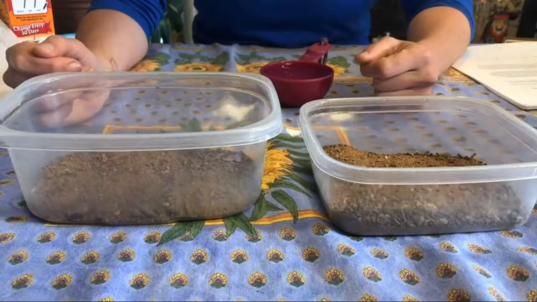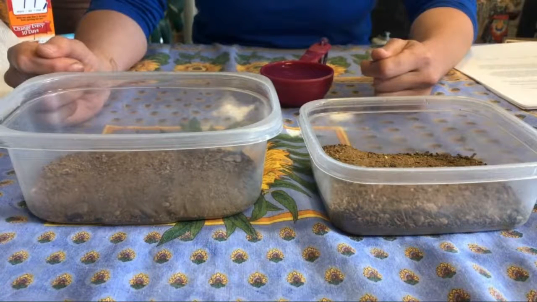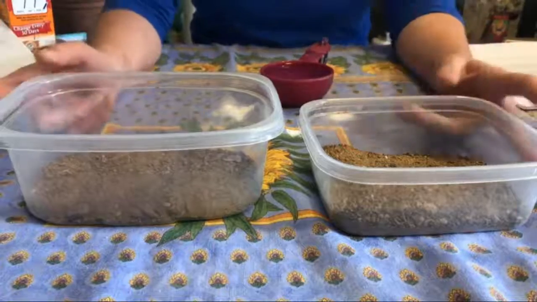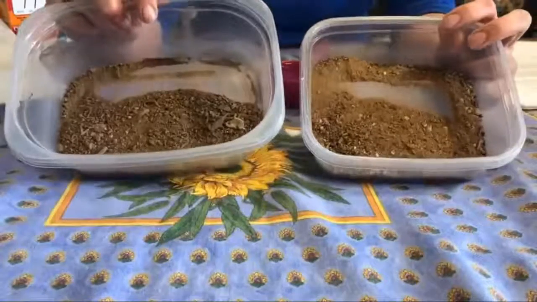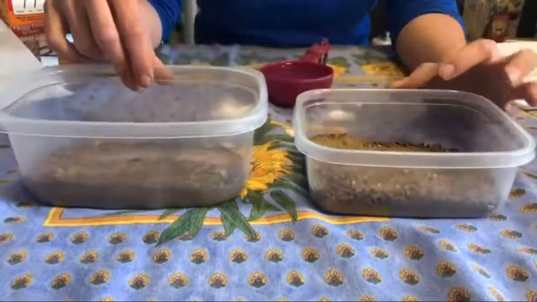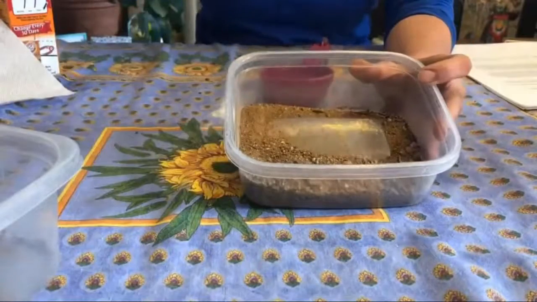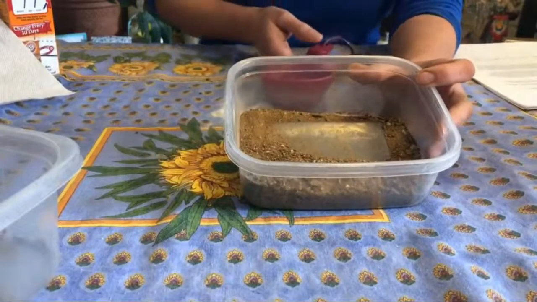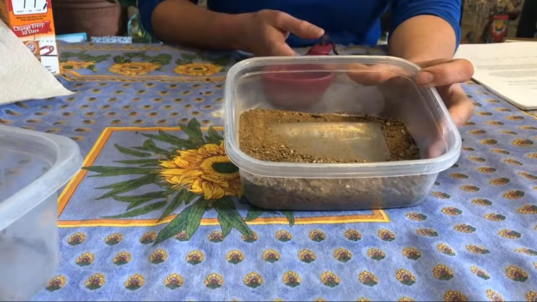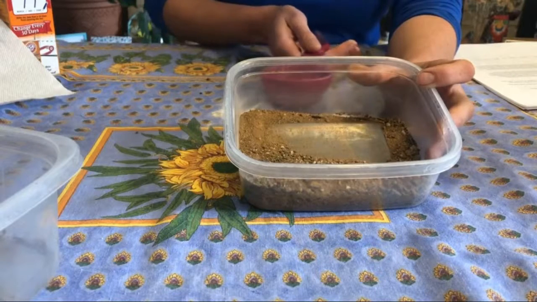Okay, so we have a second soil sample here that we're going to test for pH. Hopefully this one will be a little bit more exciting. So I have in each of my containers a half a cup of soil from my backyard. And I'm going to start with the first container by adding a half a cup of vinegar and watching for bubbles. If the soil bubbles in the vinegar, then you have a basic soil, which is a pH of 7 to 8. All right, here we go.